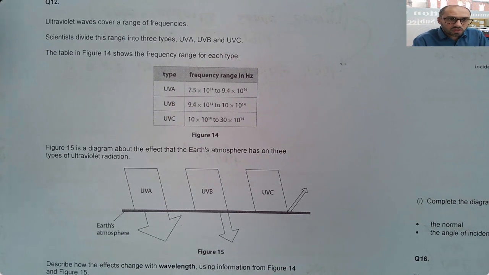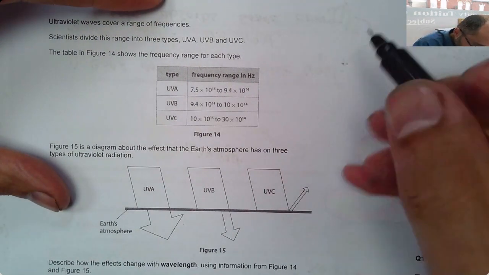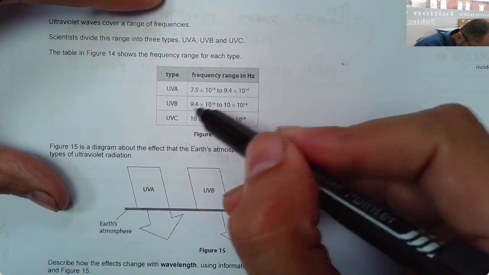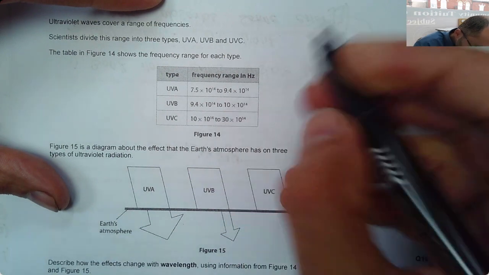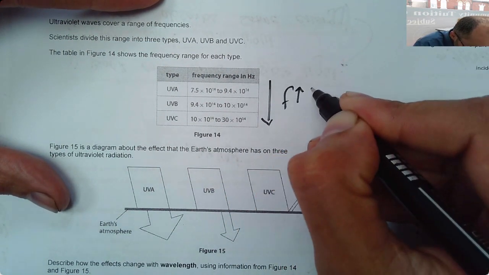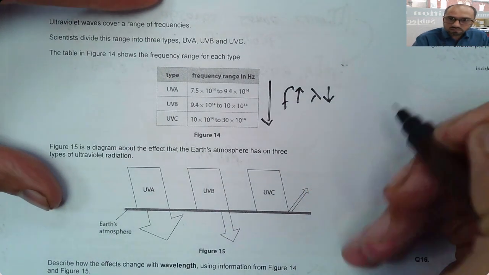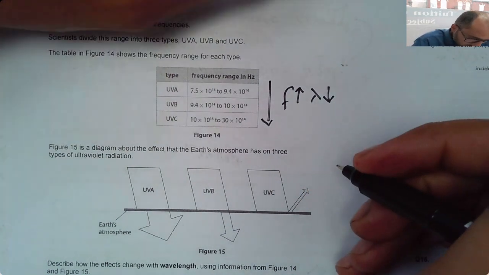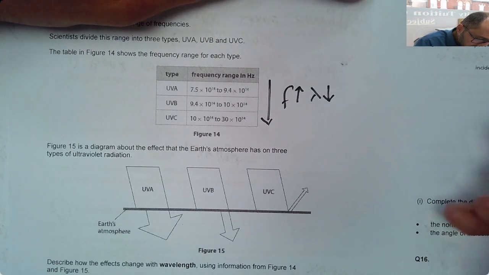Next question. Ultraviolet waves cover a range of frequencies. Scientists divide this range into 3 types: UVA, UVB, and UVC. The table in figure 14 shows the frequency range for each type. So if I look at it, I can see this is 7.5, 9.4, 9.4 to 10, 10 to 13. So as I go down, my frequency is increasing, therefore my wavelength has to decrease, okay? Because that's what we know. If frequency increases, then the wavelength will decrease.